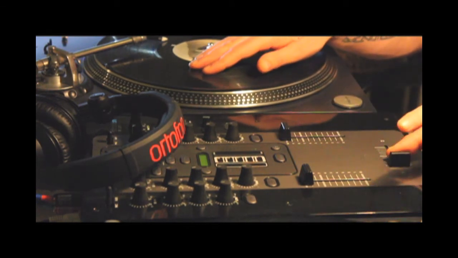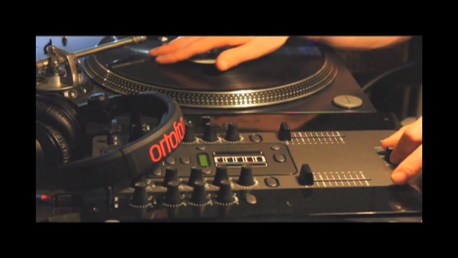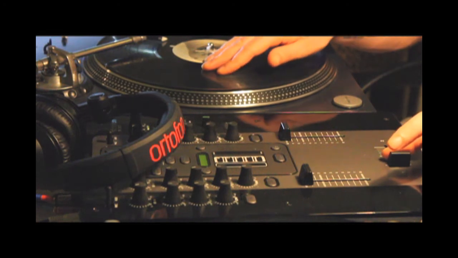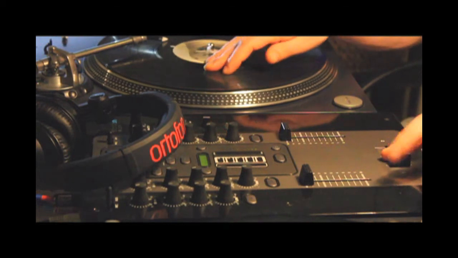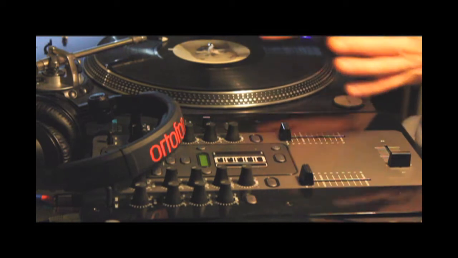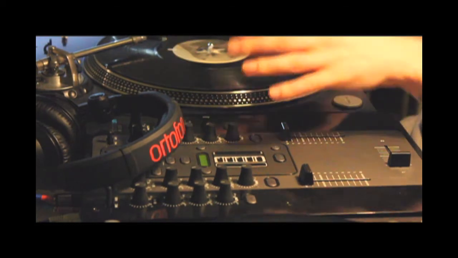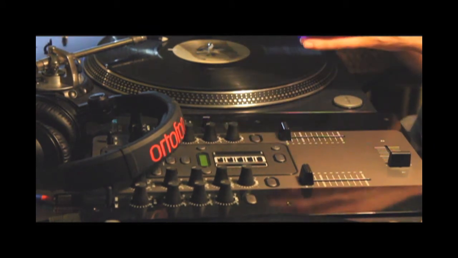That means like this, then okay. Once again, reverse baby scratch. So, you can vary with this type of reverse mode inside the performance, and there are many variations possible.